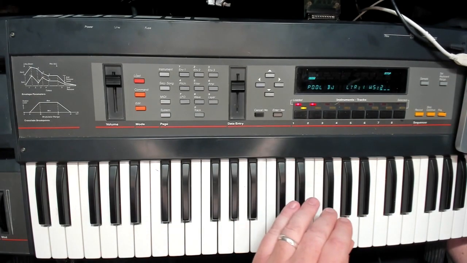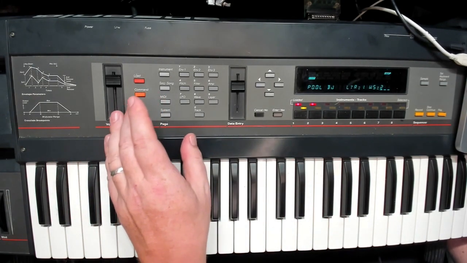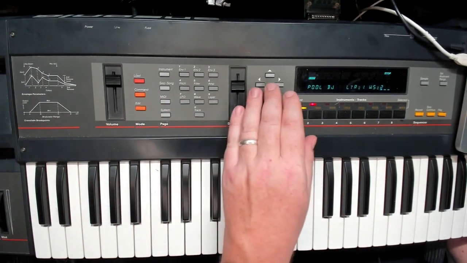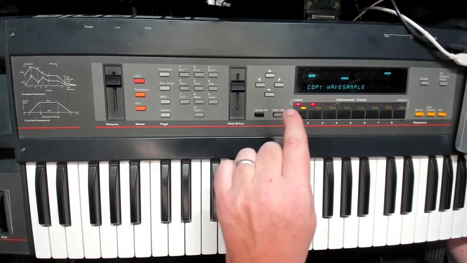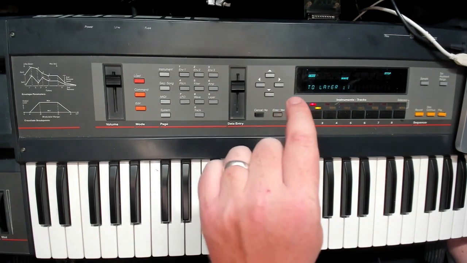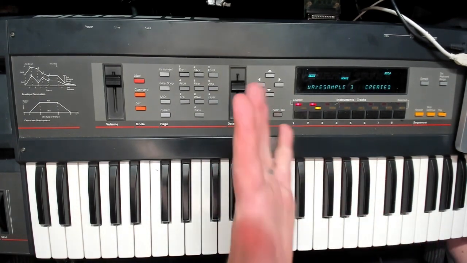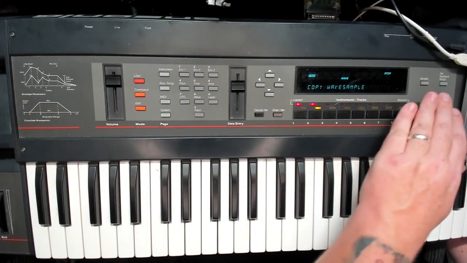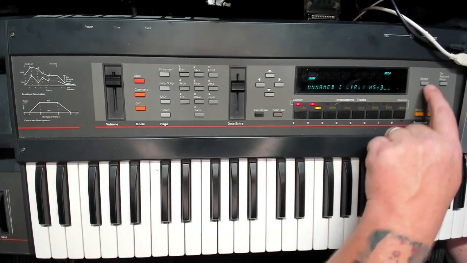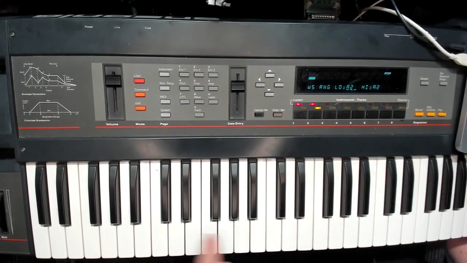Back over here. Edit. Wave sample 3. Command wave 1. Copy wave sample. And then let's go ahead and edit. Make sure on wave sample 3. Set keyboard range. And we're going to put that on.